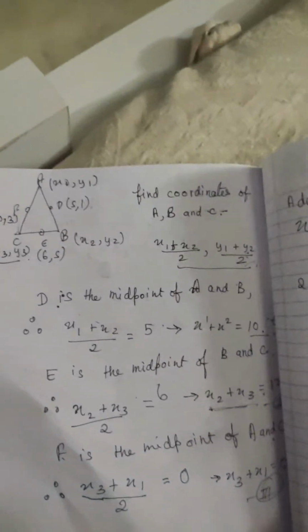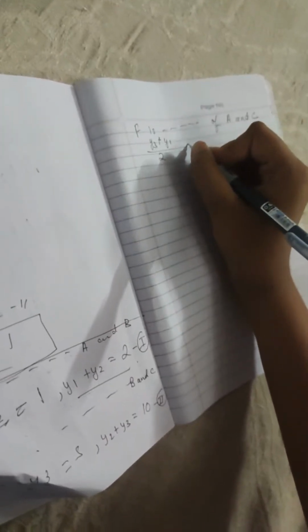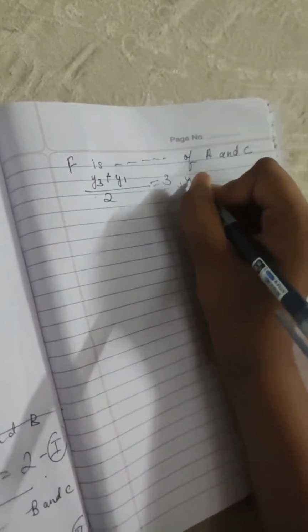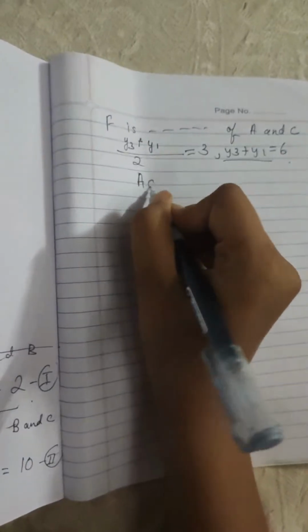Right. Now it will be y3 plus y1 upon 2, which is equal to 3. So 2 will go there, so y3 plus y1 is equal to 6. Now we will add everything, so basically adding one equation, second equation, and this was our third equation.